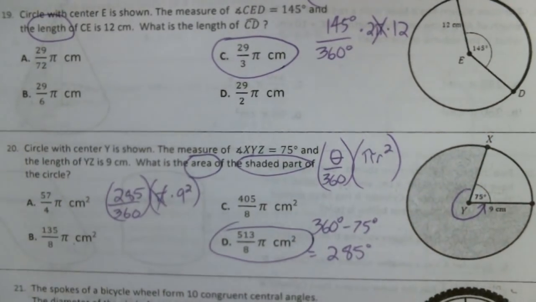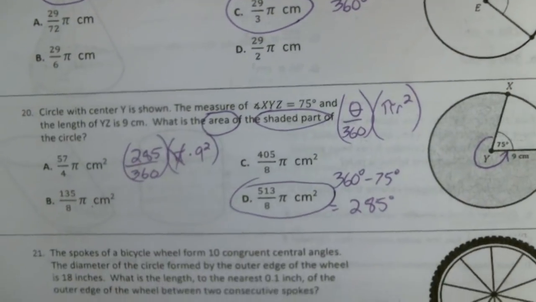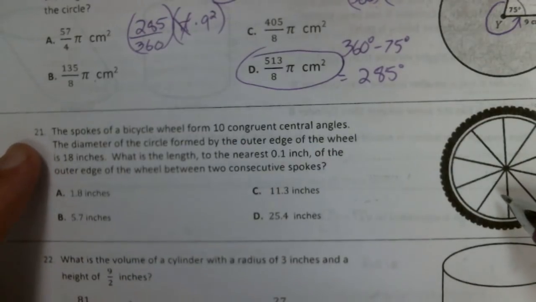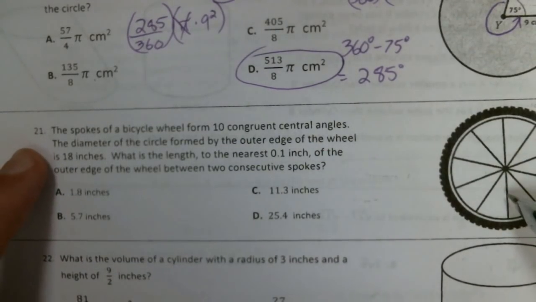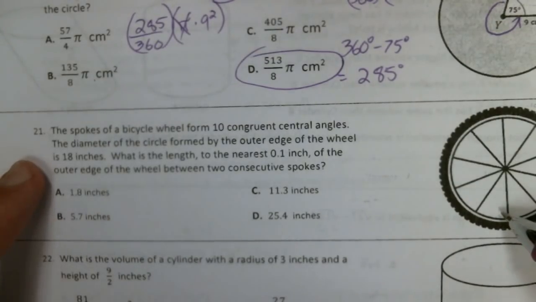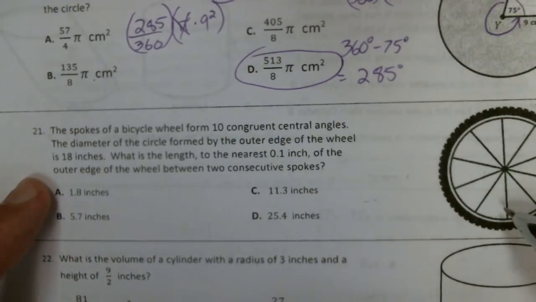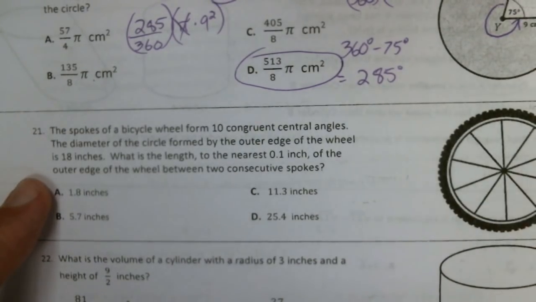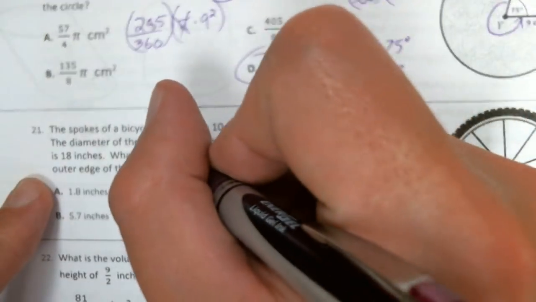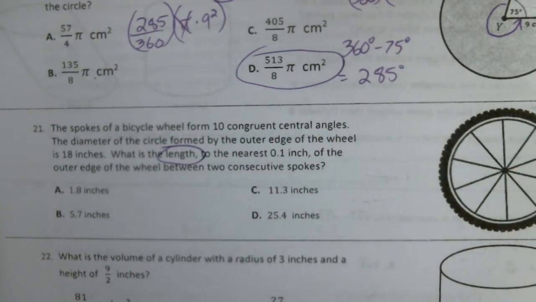All right, so number 21. The spokes of a bicycle wheel form 10 congruent central angles. The diameter of the circle formed by the outer edge of the wheel is 18 inches. What is the length, to the nearest tenth of an inch, of the outer edge of the wheel between two consecutive spokes? Okay, ooh, that's a lot. All right, what's the most important word? Length. So once again, this is arc length.